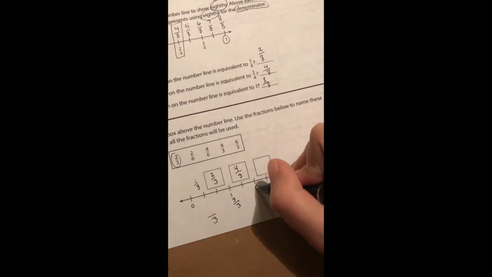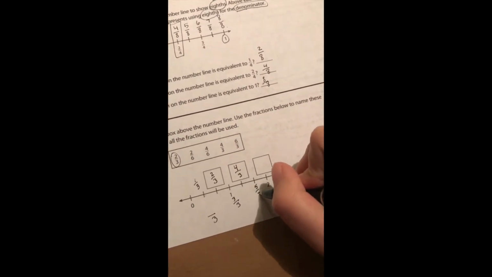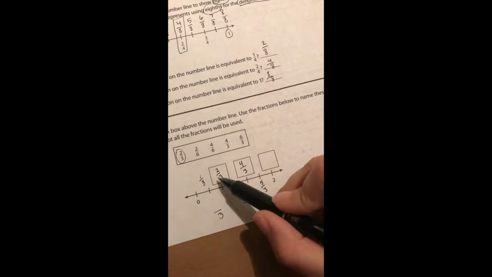This right here would be 5 out of the 3. And then here, if you jump from here all the way to here, it would be 1, 2, 3, 4, 5, 6 jumps out of the 3 segments of the whole.